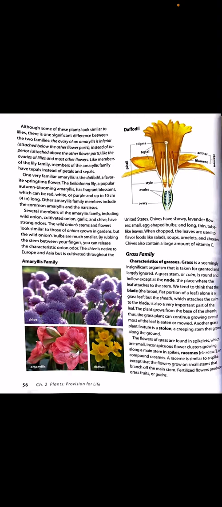The chive is native to Europe and Asia, but is cultivated throughout the United States. Chives have showy lavender flowers, small egg-shaped bulbs, and long, thin, tube-like leaves. When chopped, the leaves are used to flavor foods like salads, soups, omelets, and cheeses. Chives also contain a large amount of vitamin C.